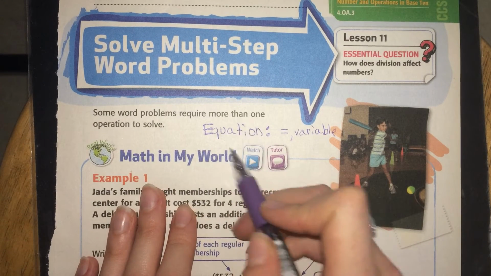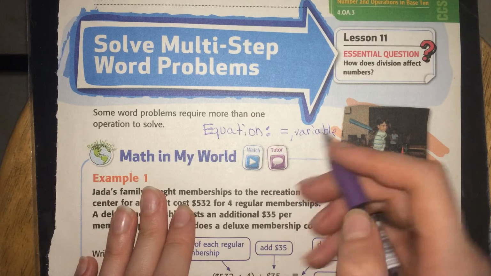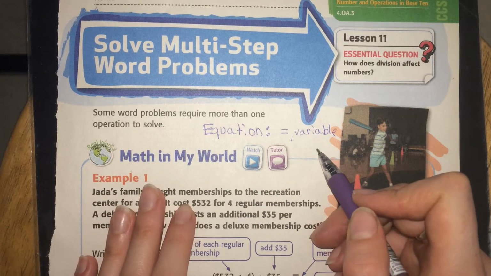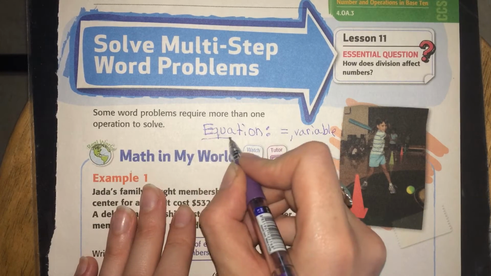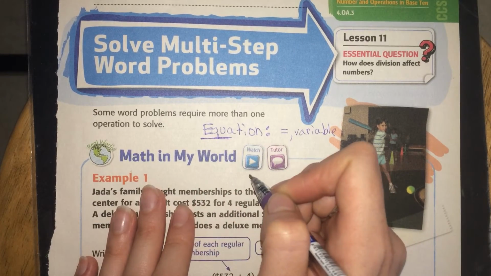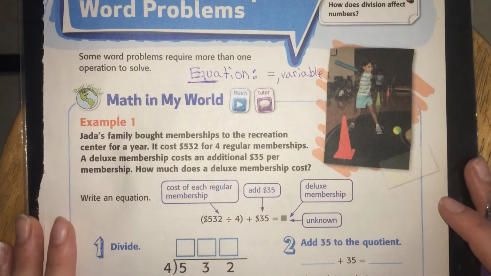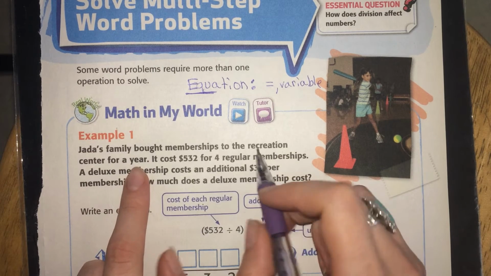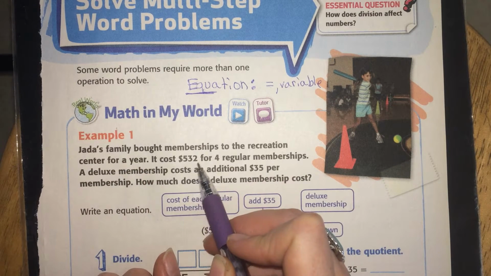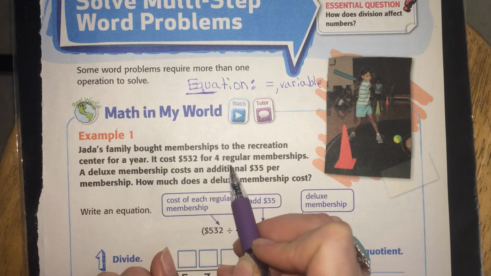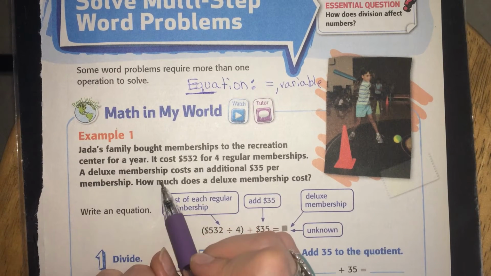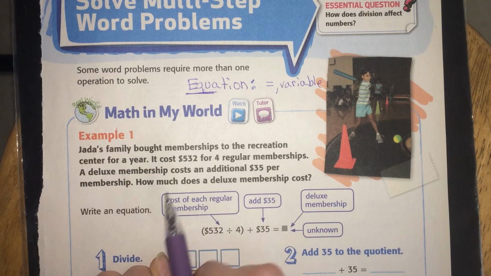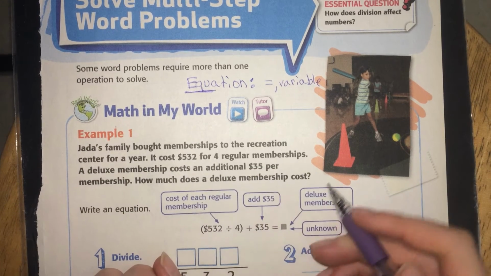So today we're going to be talking about this word equation again, and every equation needs an equal sign and a variable. Remember, equa, that root word is equal. Okay. Jada's family bought memberships to the recreation center for a year. It cost $532 for four regular memberships. A deluxe membership costs an additional $35 per membership. How much does a deluxe membership cost?